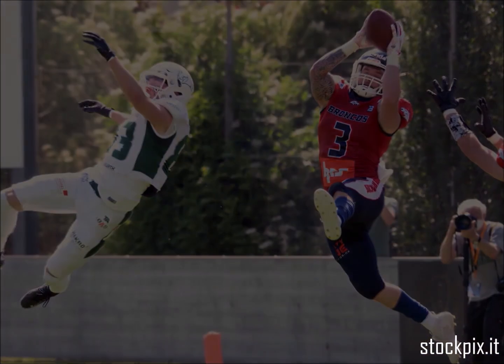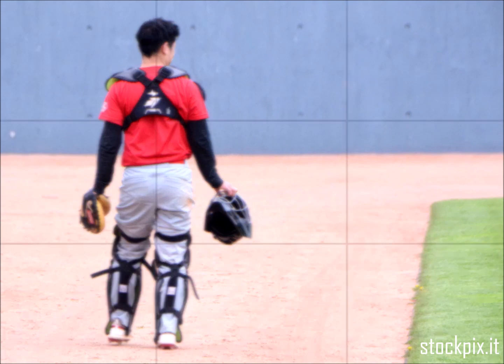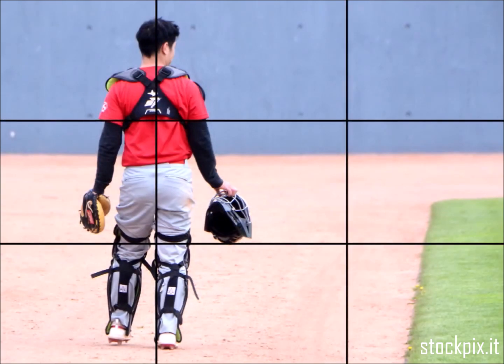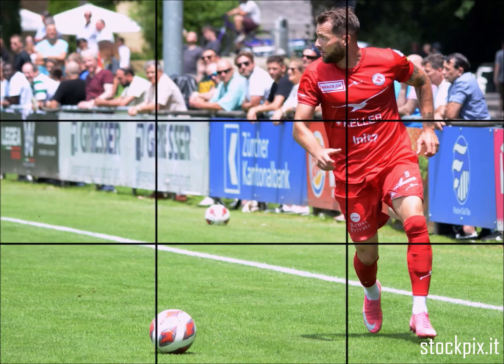In sports photography, the rule of thirds can be applied in various ways, such as placing the main subject of the photograph, such as a player or athlete, on one of the power points. For example, if you are photographing a soccer player running along the field, position them on one of the power points to create a balanced composition, using the imaginary lines of the rule of thirds to create a dynamic composition.